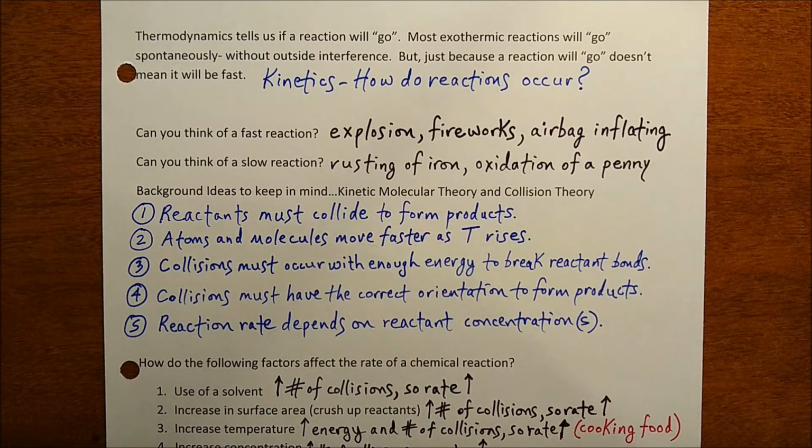Number one, reactants must collide to form products. That seems pretty obvious. The reactant molecules have to bump into each other for their electrons to be transferred. Number two, atoms and molecules move faster as temperature rises. Higher temperature means higher energy. Higher energy means more kinetic energy, so things move more quickly. Number three, collisions have to occur with enough energy to break reactant bonds. That's called activation energy, and we'll talk about that in this video in more detail.